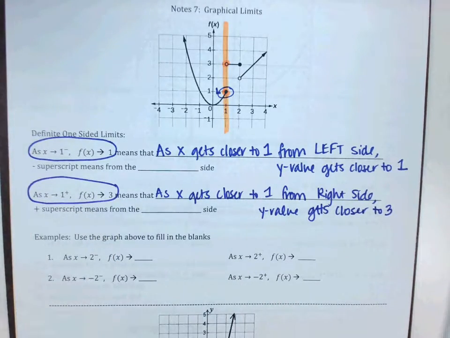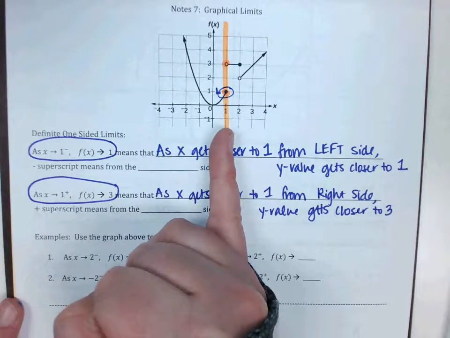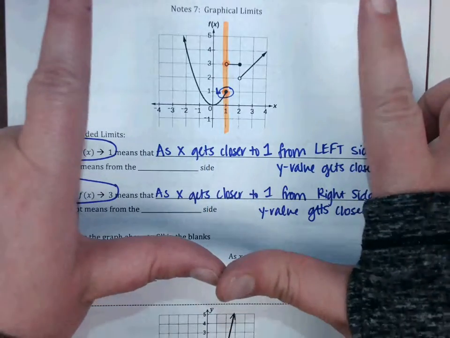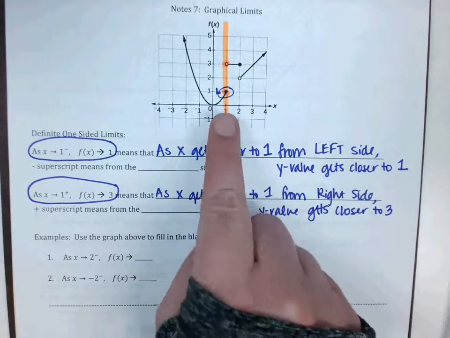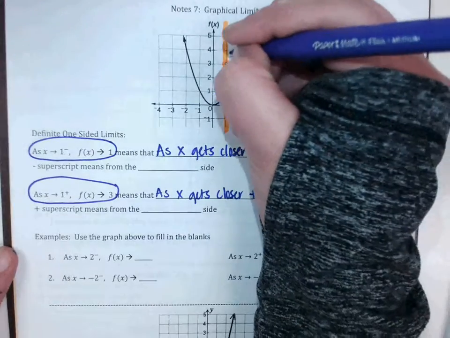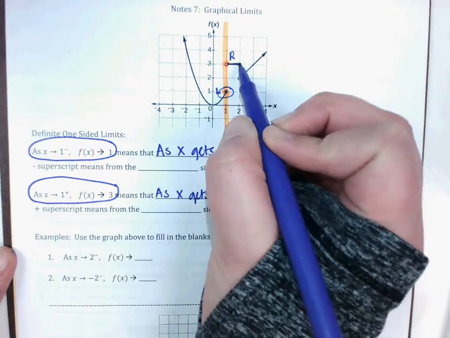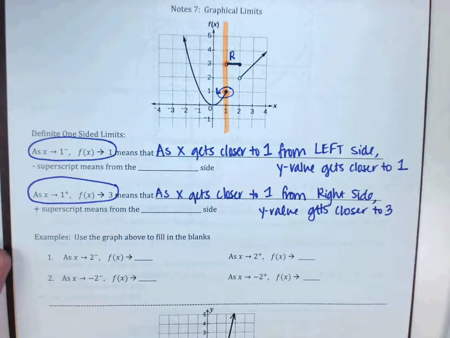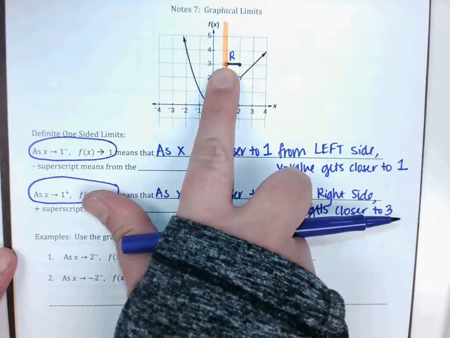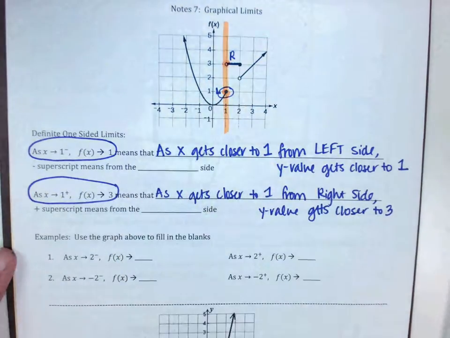Okay, now look back at the exact same graph. Here's my line. This is my x equals 1 line. Do your little L's. This is the right side. So if I'm looking at this, the right is this side of the line. So as I trace my graph going towards my line, what height is this side at? My y value is 3. But that's because that's the right side of the break. So that's why it's a 3 right here. Does that make sense? Yes.